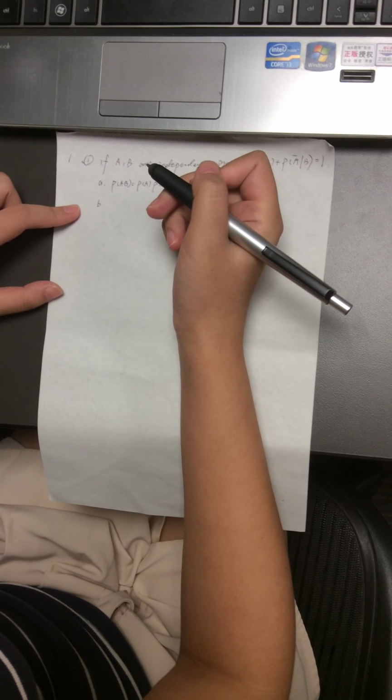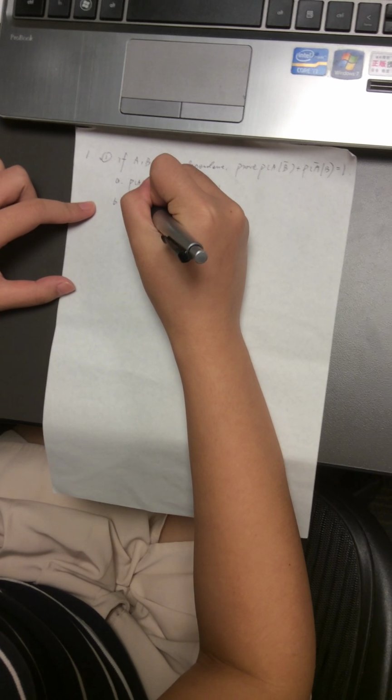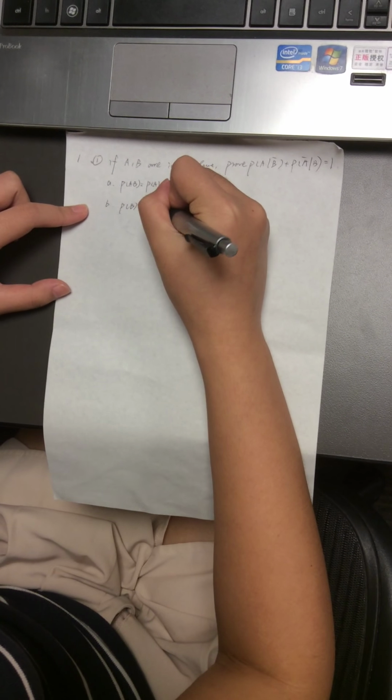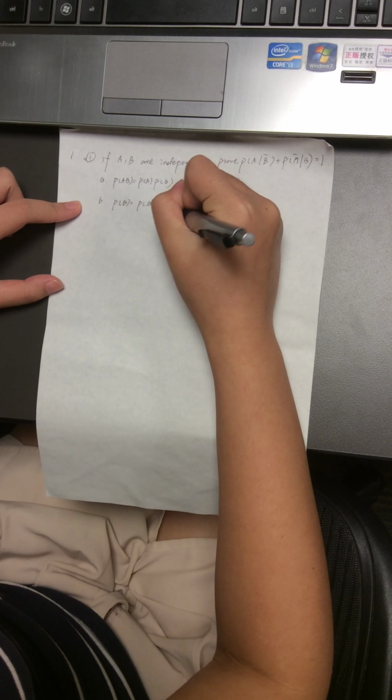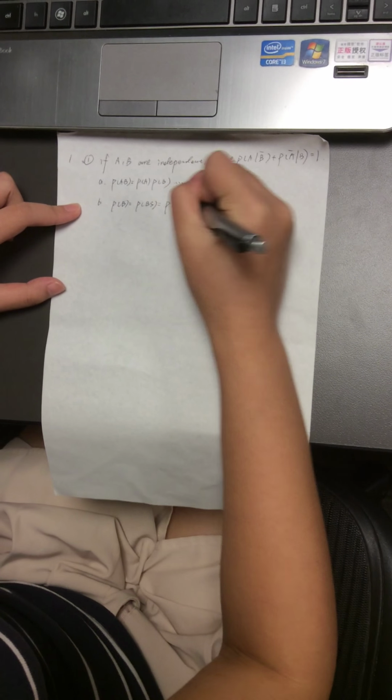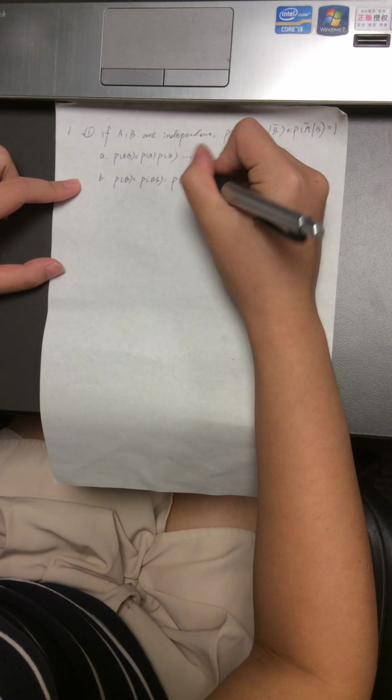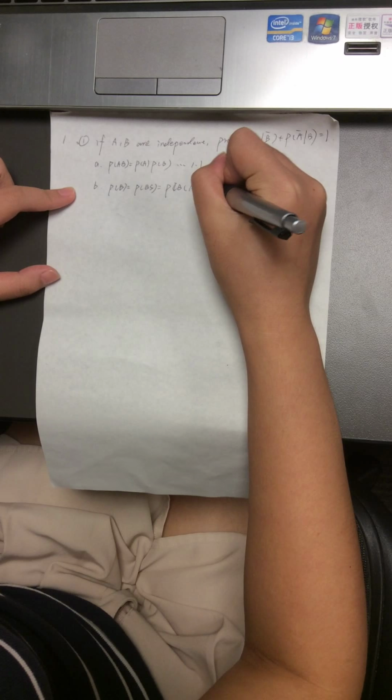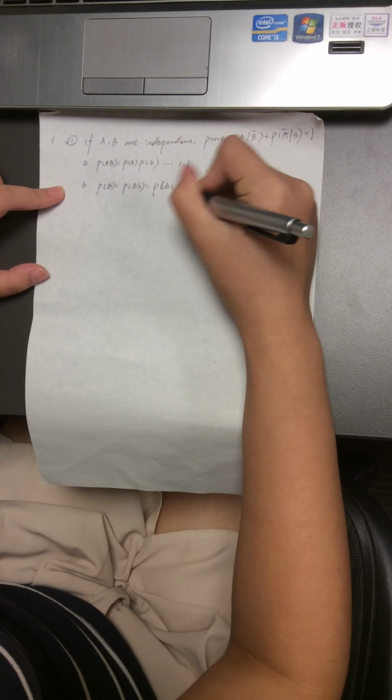The second conclusion is that P(B) equals P(BS) equals. We can rewrite as A plus A bar, and we separate it.